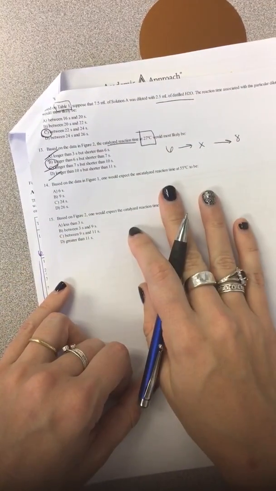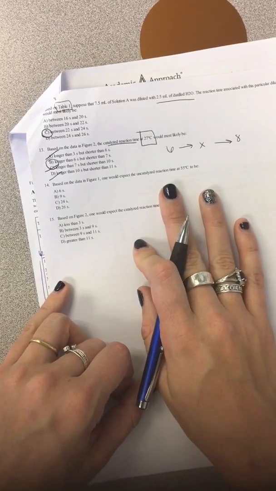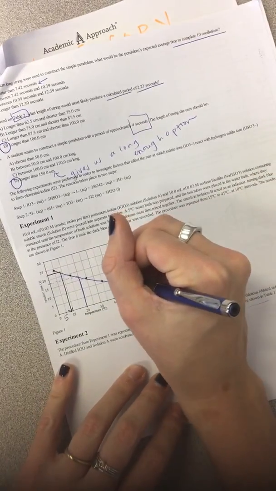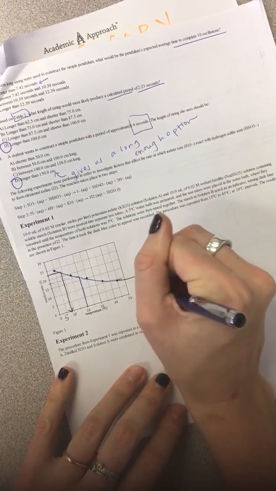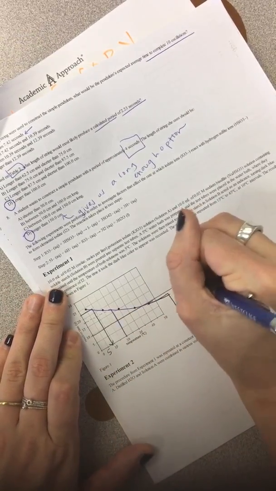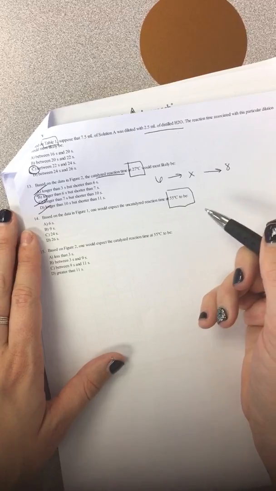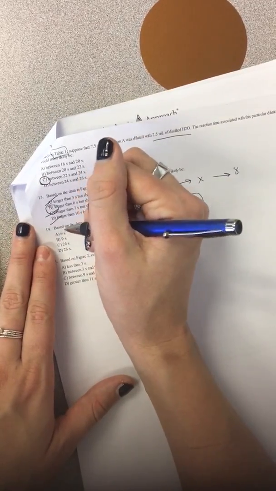All right, 14. Based on the data in figure 1, one would expect the uncatalyzed reaction time at 55 degrees Celsius to be. Okay, we don't have a 55, so let's trace this graph out to where our 55 would be, and that's going to decrease. So this line, that's going to be 10, and then it's not really sloping, so we'll say 5. So between 10 and 5 seconds, and which one of these answers? So we're going to cross off C and D.